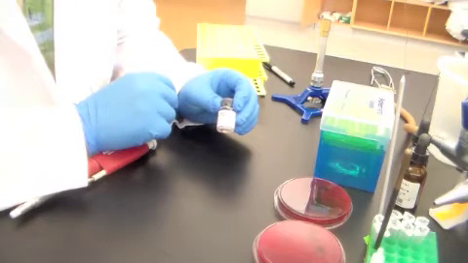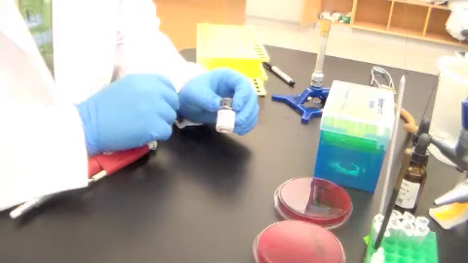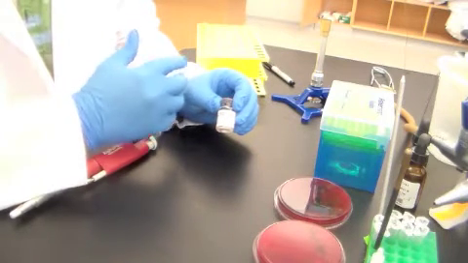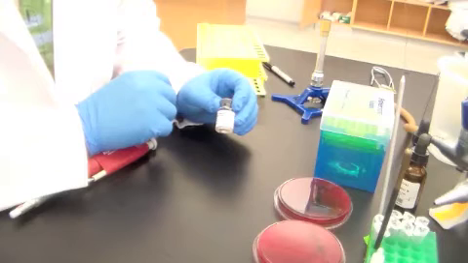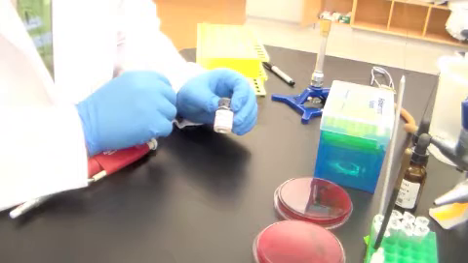The difference between plasma and serum is that plasma maintains within its fluid all of the proteins necessary for clotting, fibrinogen, all the members of the clotting cascade. In serum, however, those proteins have been depleted. They've been used up in the clotting process.